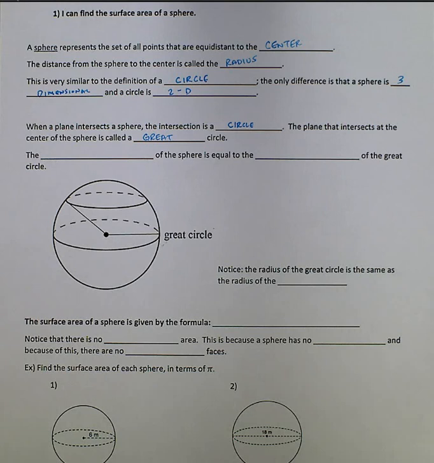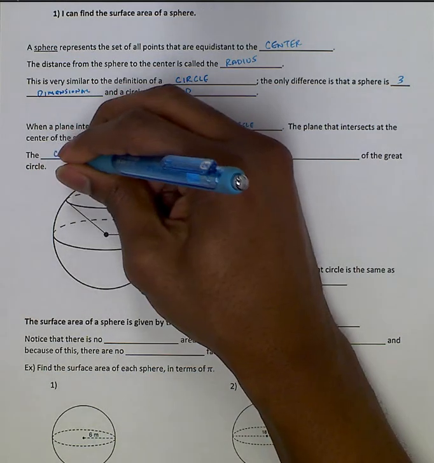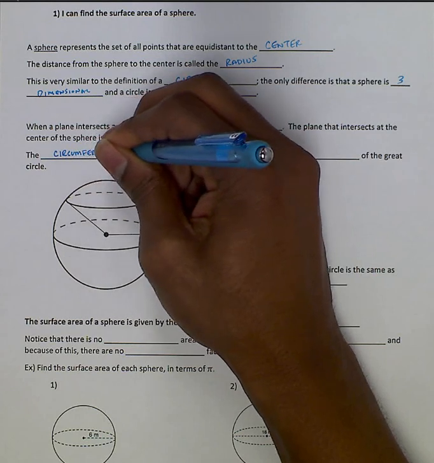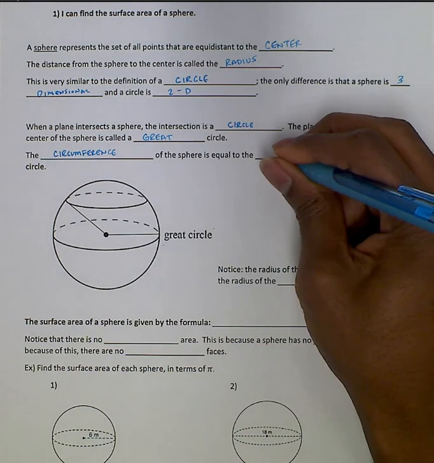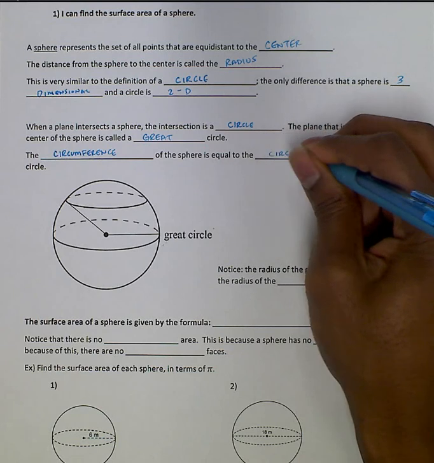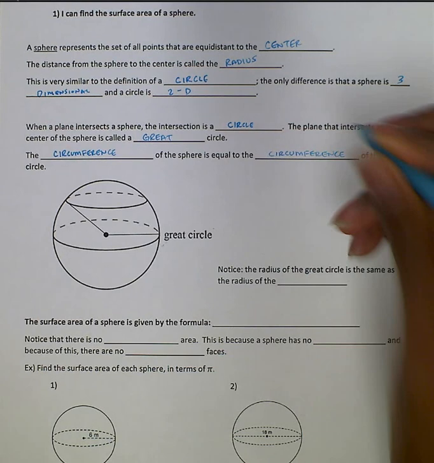The circumference of a sphere is equal to the circumference of the great circle. So it is the same thing.